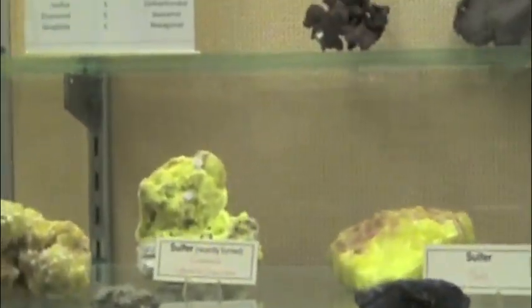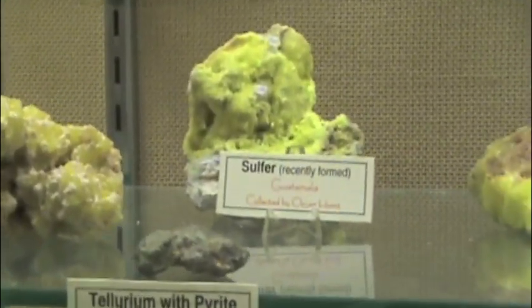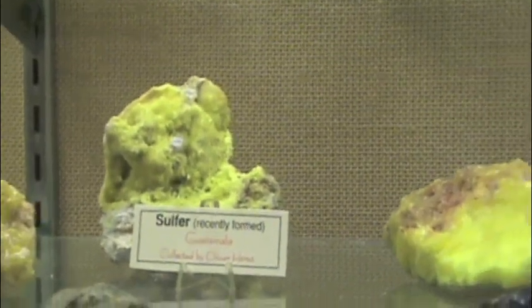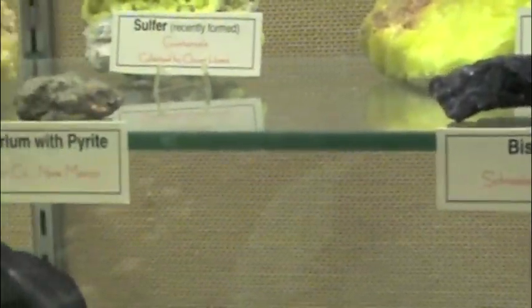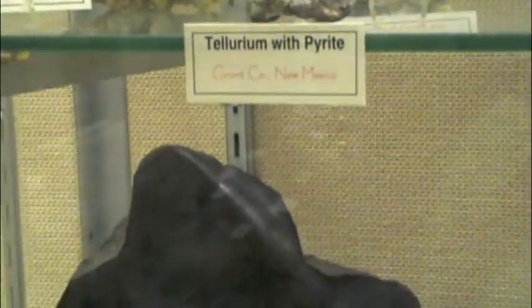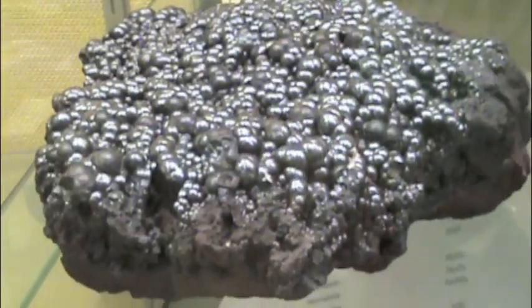So these are some native oxides. Go in and see them a little closer here. We have sulfur. I always liked hematite. That's hematite there. It looks kind of bubbly on top.